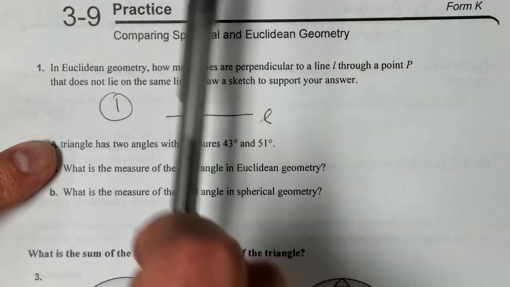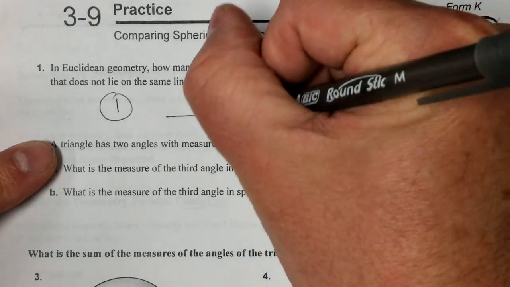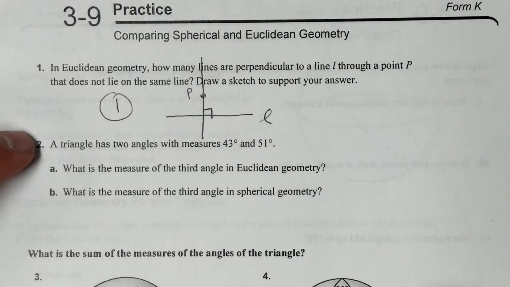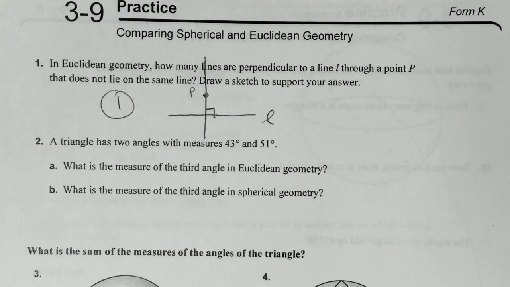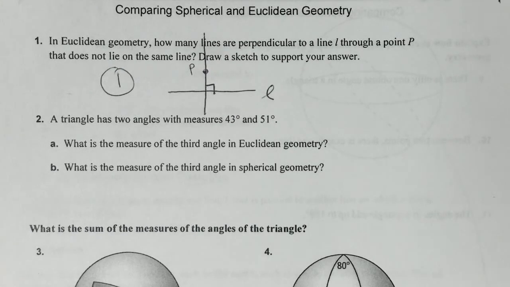But there's also only one that's perpendicular. So there's your drawing. Any questions? So there's only one.